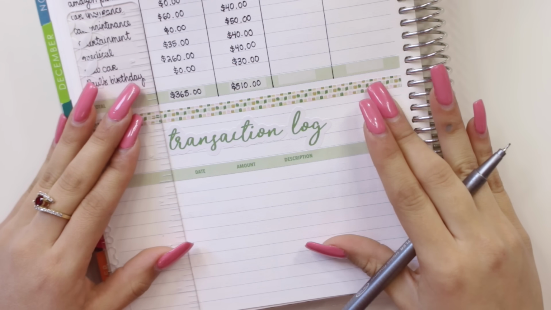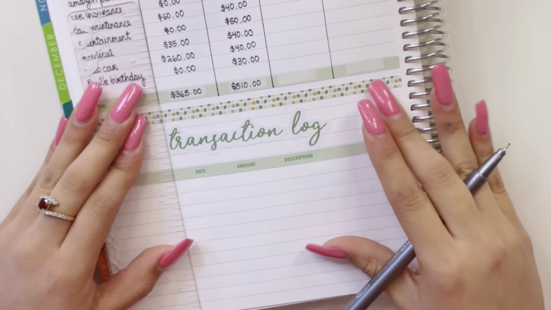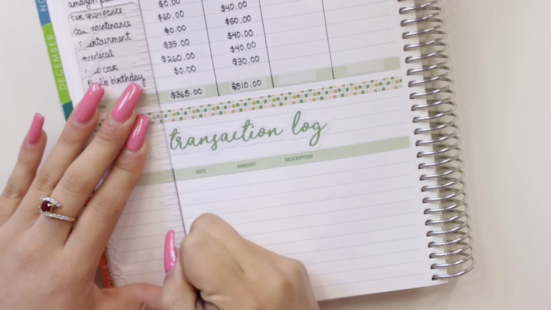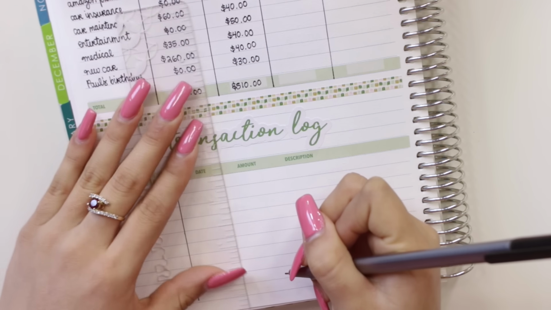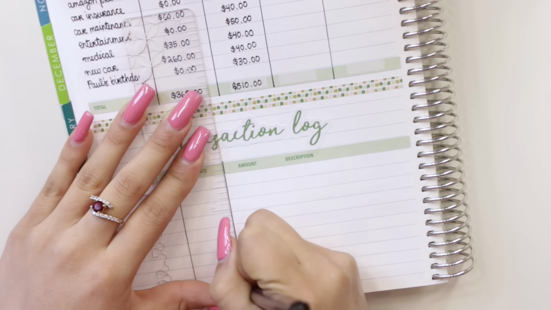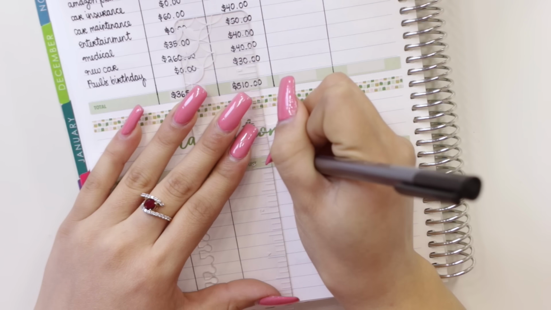I can just go ahead and follow this. And I'll put it all the way down here. And then I'll just do it right here. And right here.